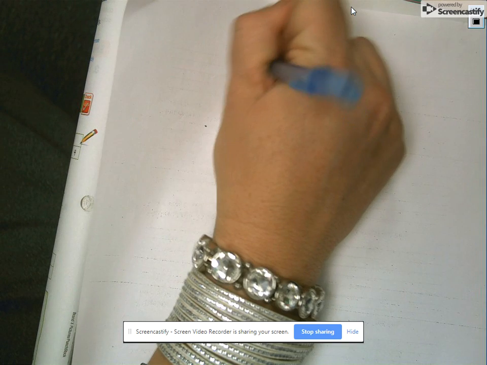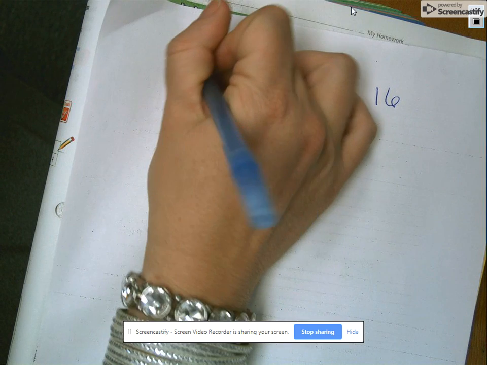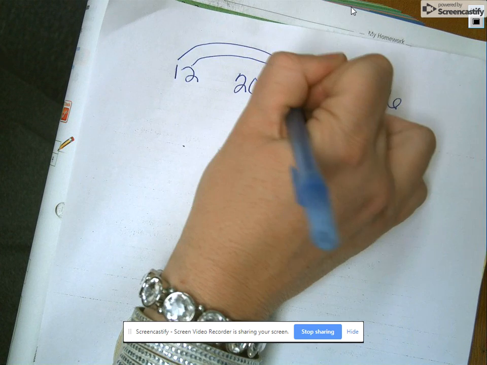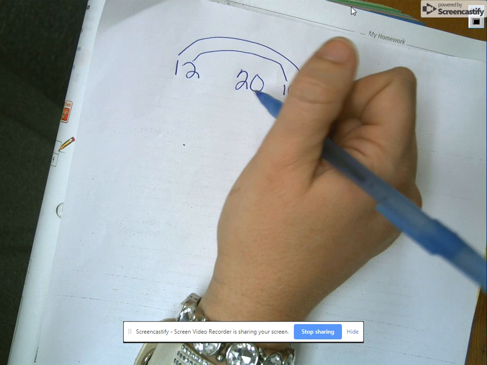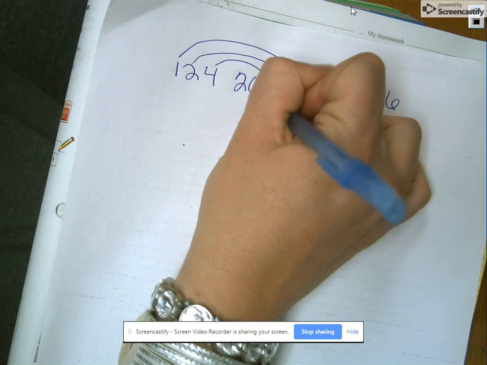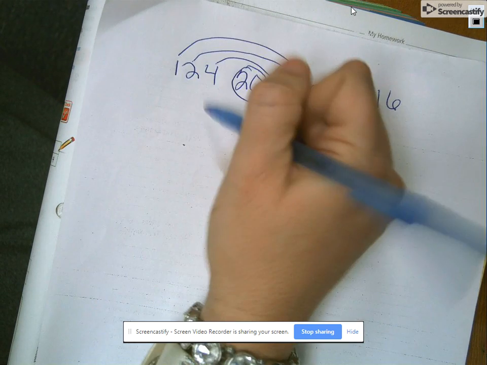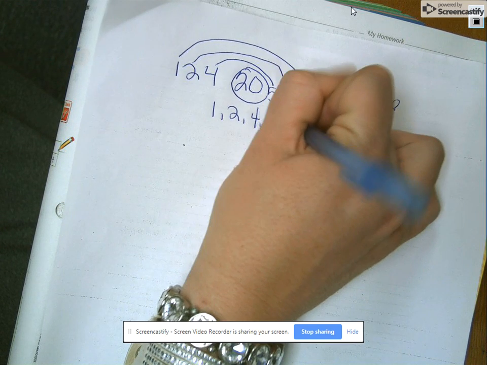So what I would need to do is I would need to factor both of them and find all of their factors in order to find what they have in common. So for 20, I have 1 times 20. 2 is 2 times 10. 3, nothing times 3 is 20, so I'm going to skip that one. 4 times 5 is 20. And nothing times 6 is 20. So now I'm done. The factors of 20 are 1, 2, 4, 5, 10, and 20.